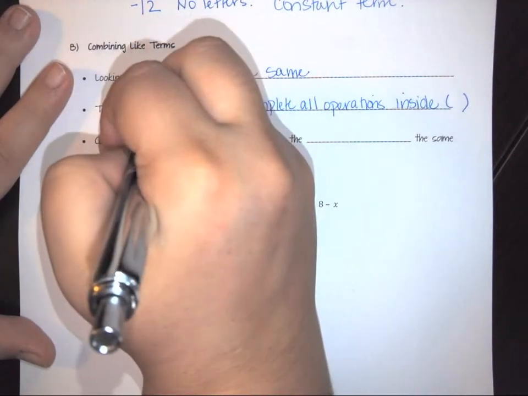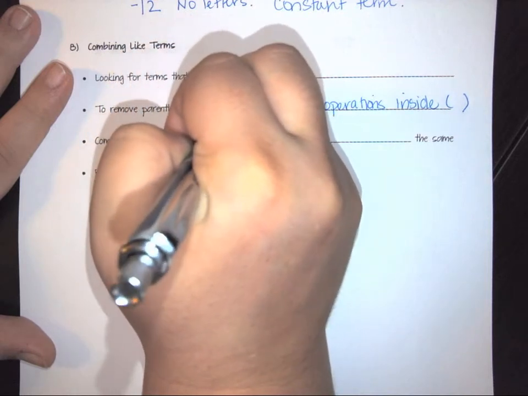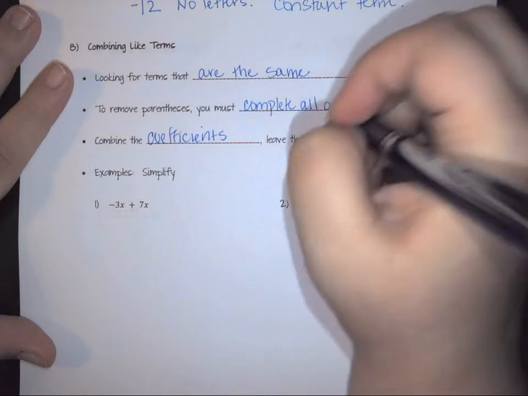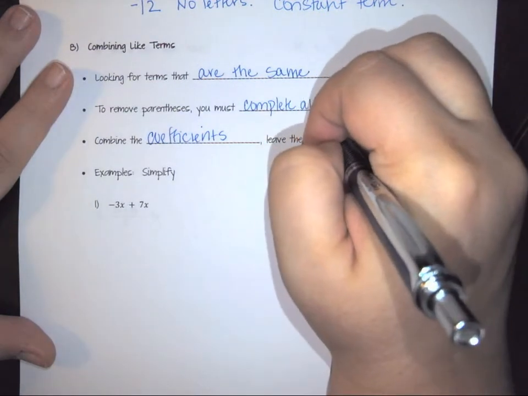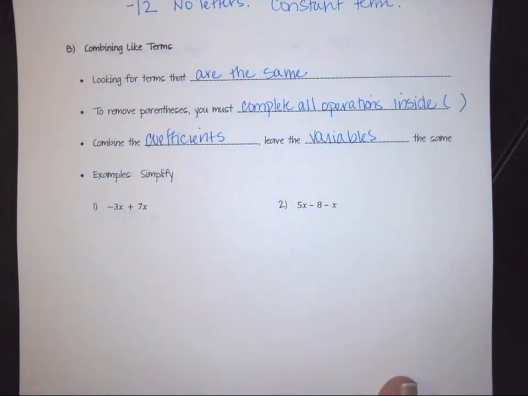Once you do that, you can combine the coefficients and leave the variables the same. Okay?